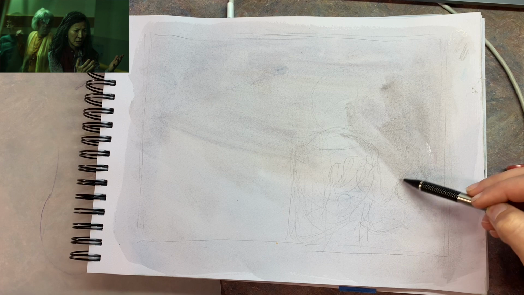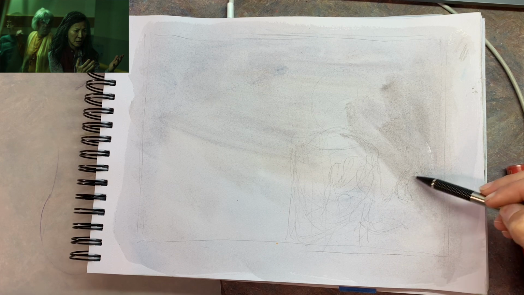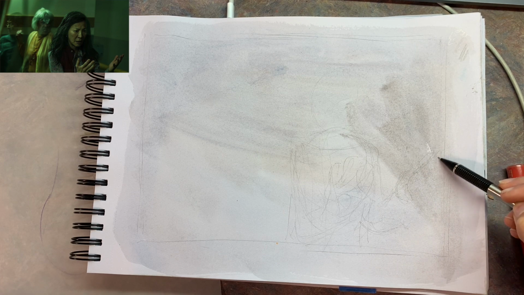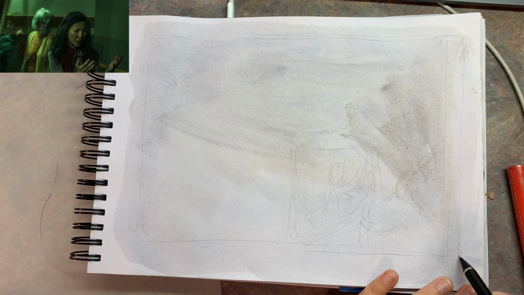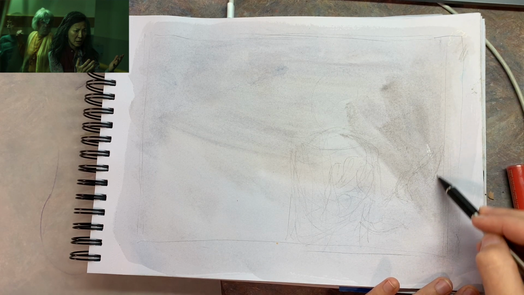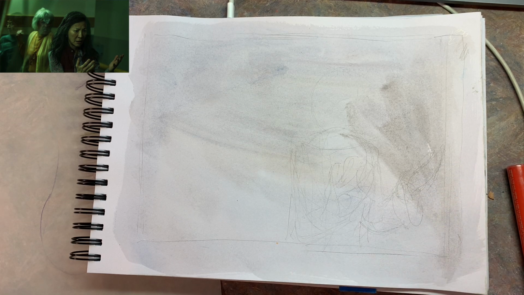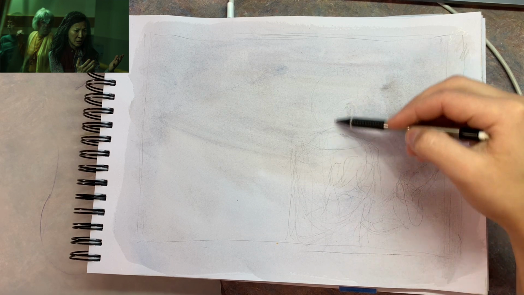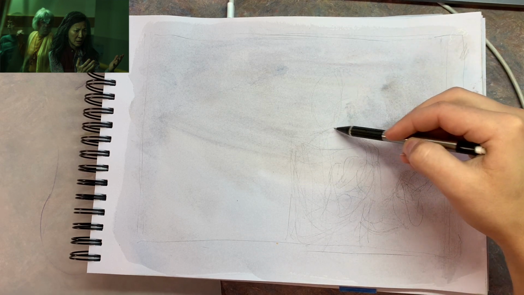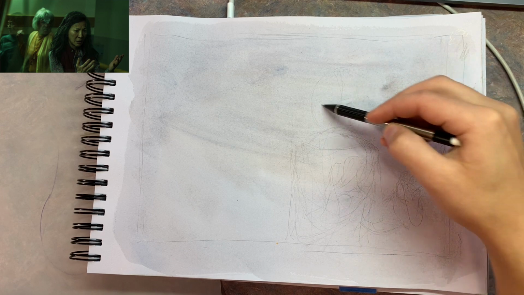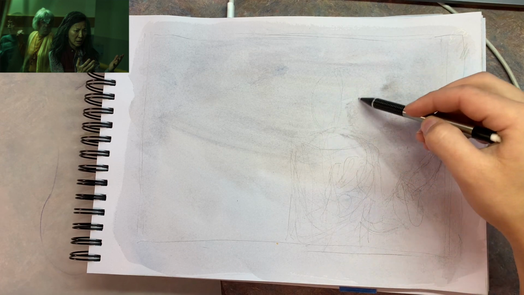I'm using some sighting skills, so I'm thinking about the horizontal and vertical imaginary lines that we can drop in the middle of the image, always looking back to my reference image for help. And I'm looking for those vertical and horizontal lines so I can then measure the angles between things.